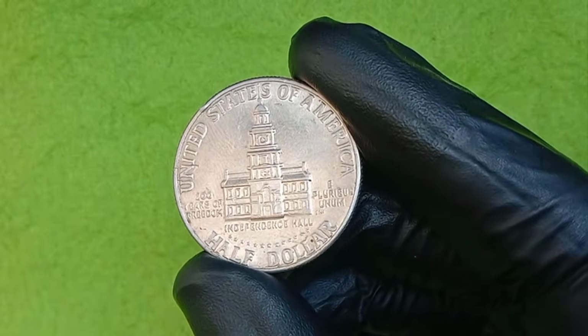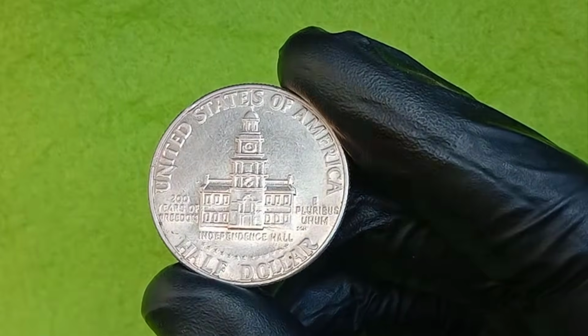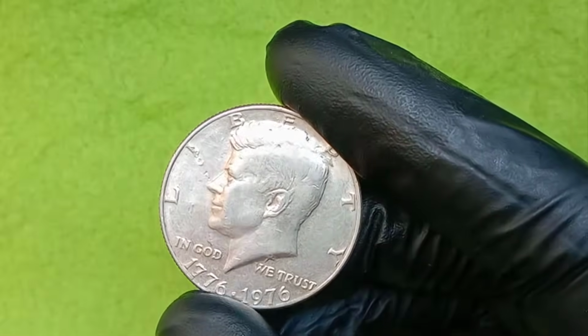The enduring appeal of the 1776 to 1976 half dollar proves that the mint succeeded in this delicate task.